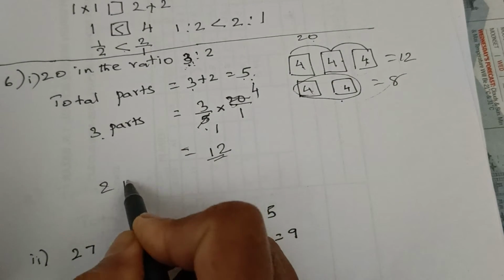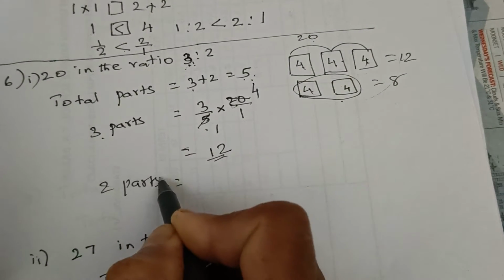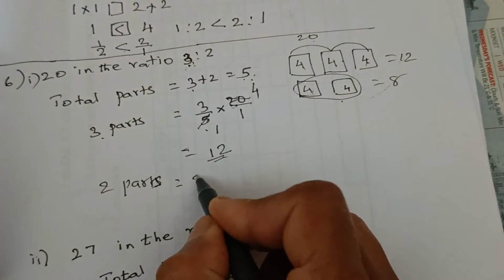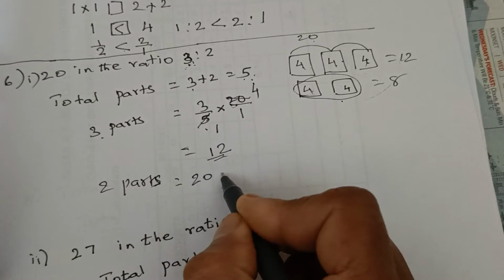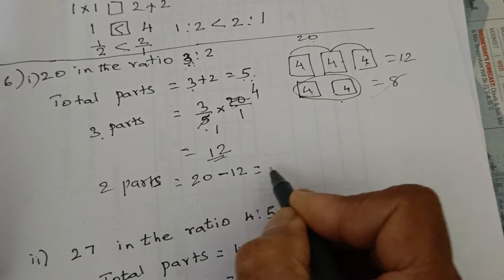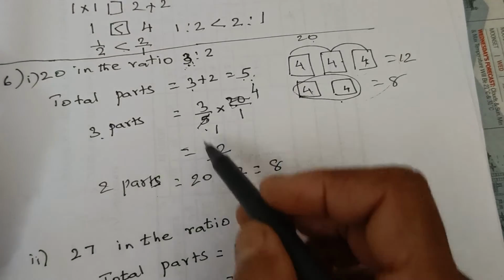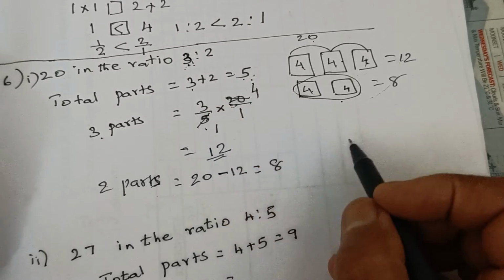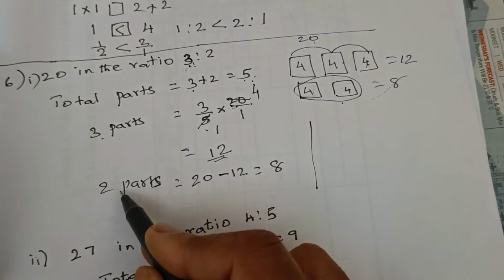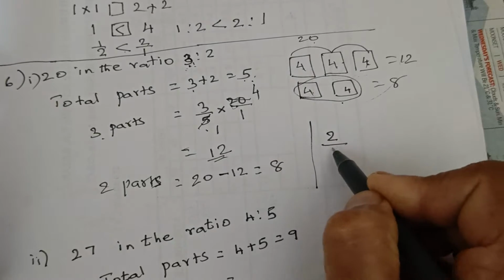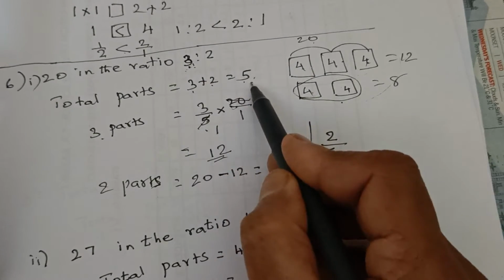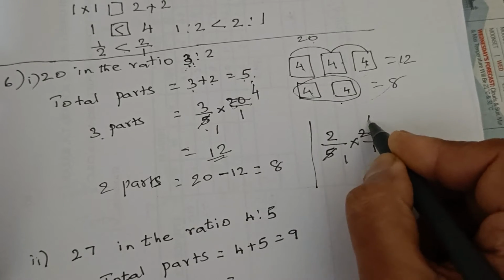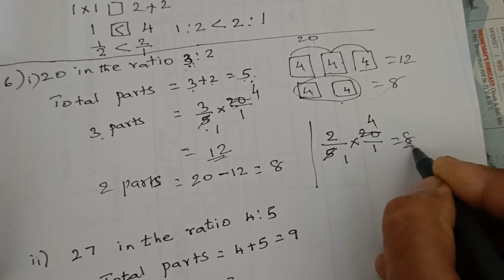And the second part is 2 parts. Now finding the second one is very easy. We know the total. What is the total? Totally there are 20. The first portion is 12, so from 20 you take away 12. What is left? 8 gives you the second portion. Or we can follow the same method here. The alternate method: the second portion is 2, so we get 2 by the total, 2 divided by total into 20 by 1. 5 ones are 5, 5 fours are 20, 4 twos are 8. We get the same answer.